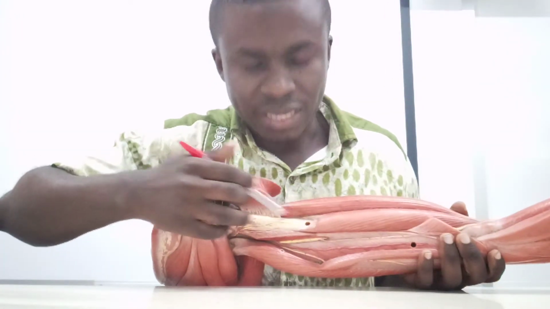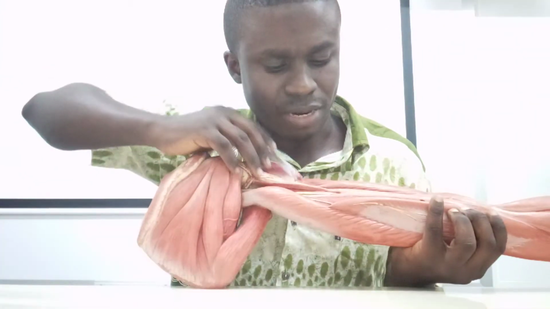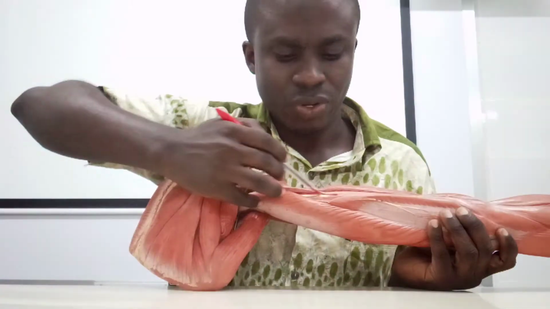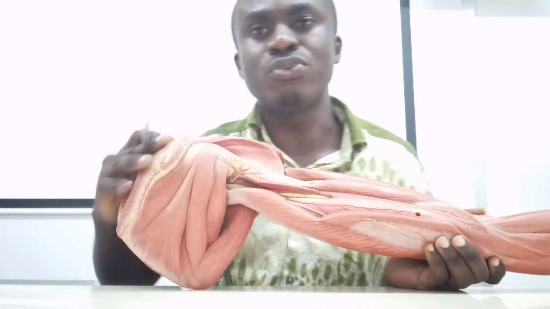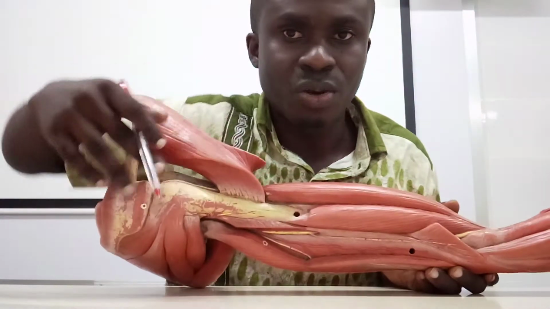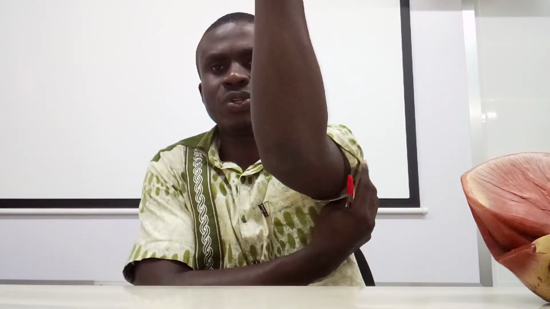Now, in there again, we also have another branch in the spiral groove. This branch that you find here is the posterior cutaneous nerve of the forearm, which is going to give cutaneous sensation to the lateral half of the forearm. I'm going to give cutaneous sensation here. So that's the posterior cutaneous nerve of the forearm.